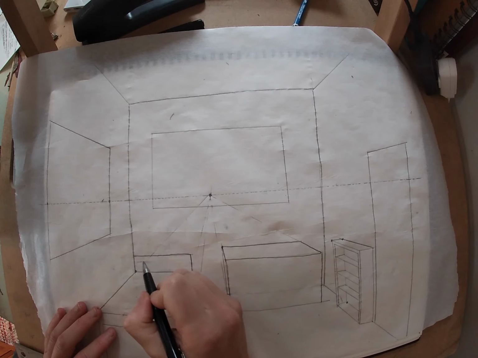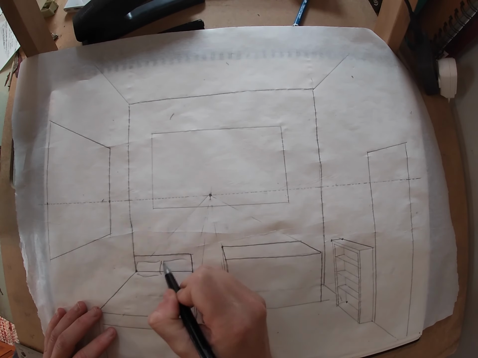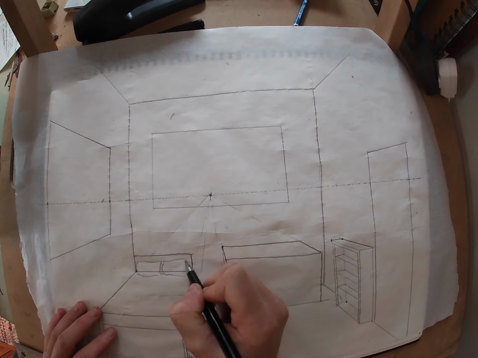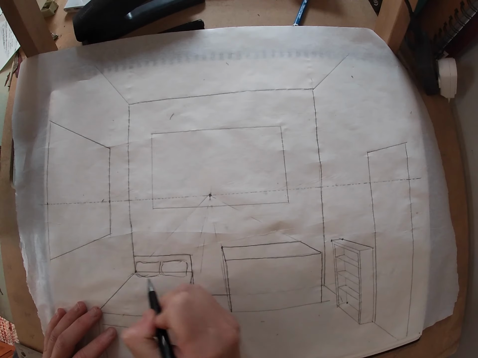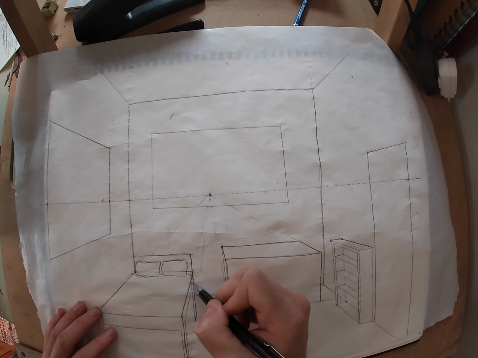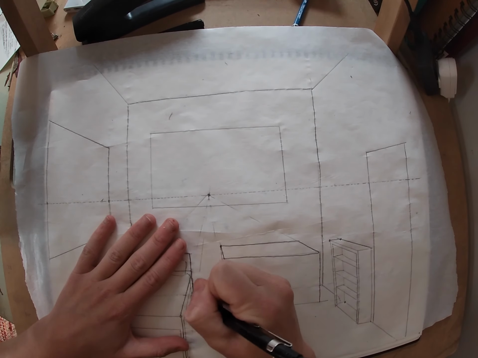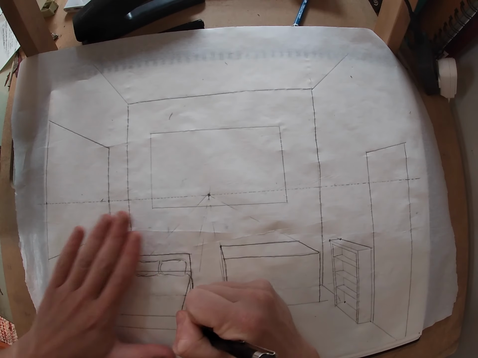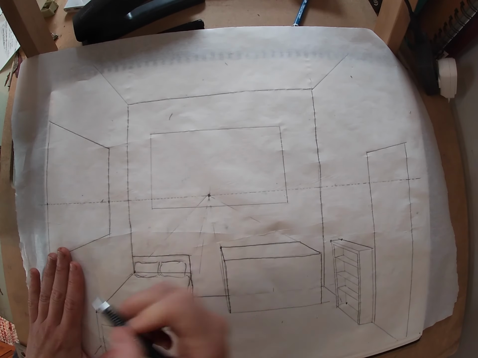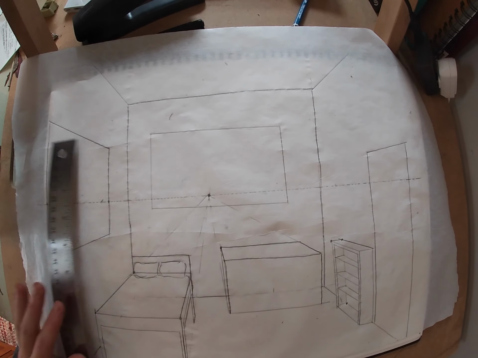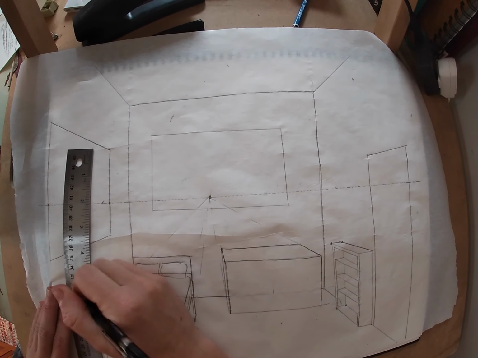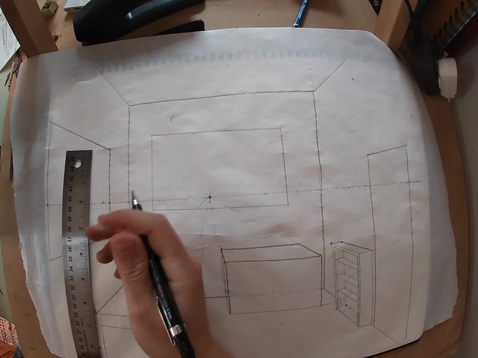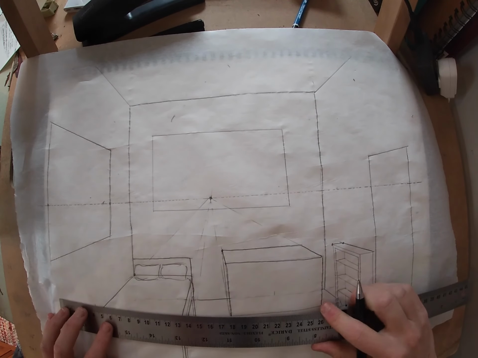You want to draw some pillows. You have a little blankie coming down. And maybe you've got a little footboard, which, if it's parallel to your face, you're basically just drawing a rectangle that's coming up.